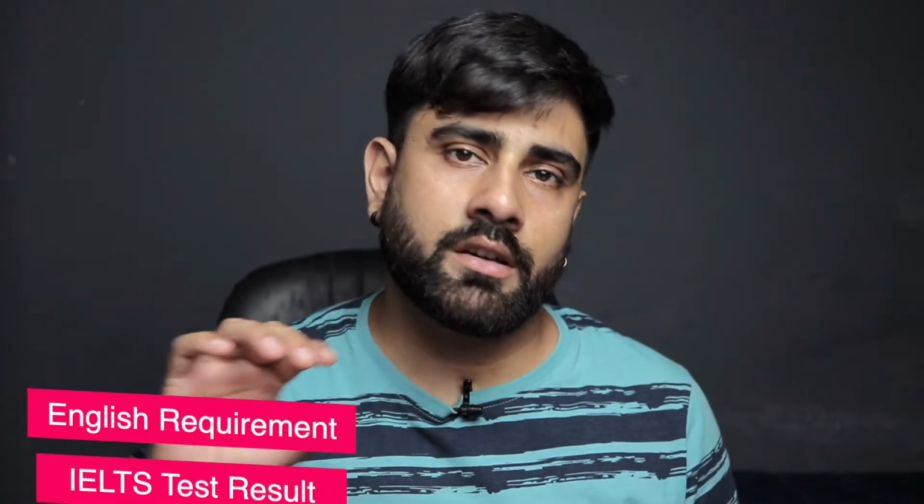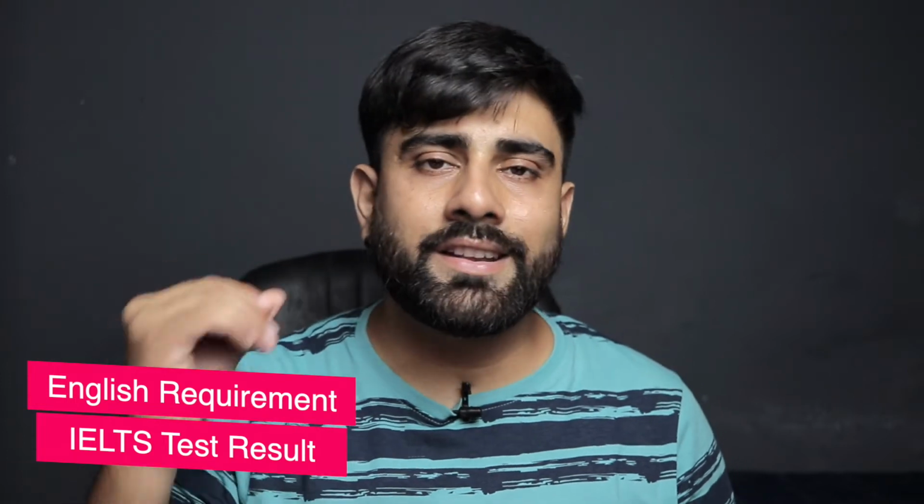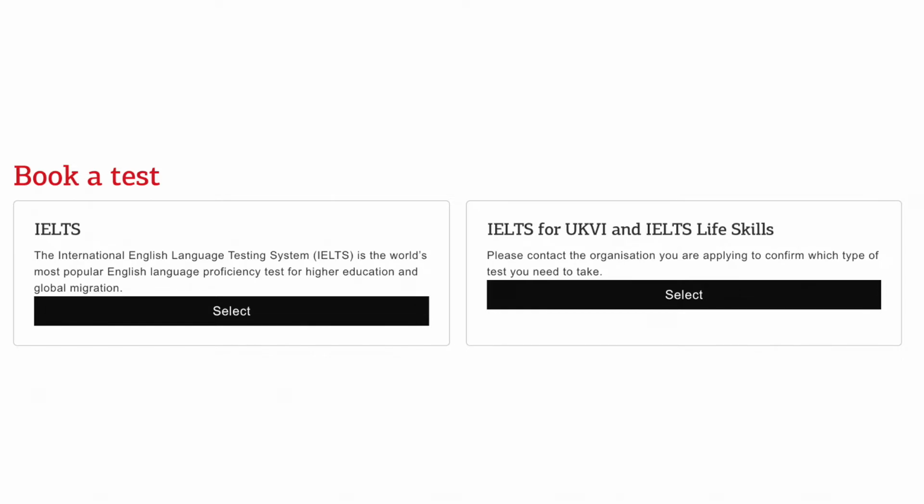And now the last thing which you need is your English language test. Now when you apply for a university, they will offer you a conditional letter, and that conditional letter will have a requirement that you need to score this much band in your IELTS. Now when you go to the IELTS website, you might see there are 2 different kinds of IELTS. One is normal and then one is IELTS for UKVI. So IELTS for UKVI is the one you need to give in order to apply for your visa or to the university.